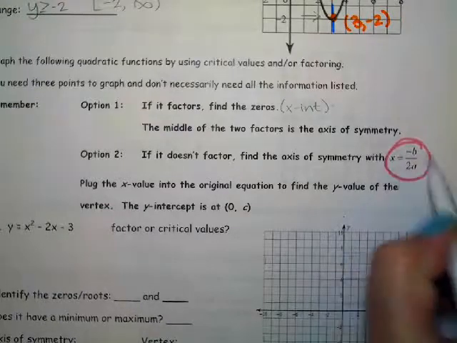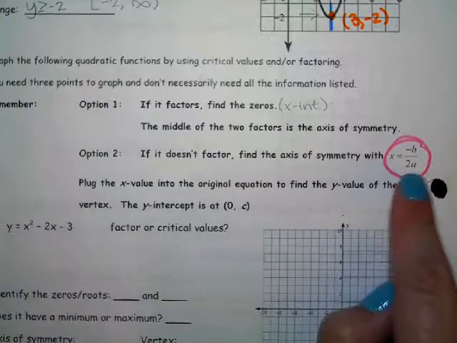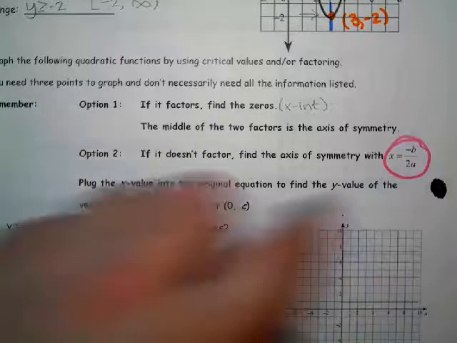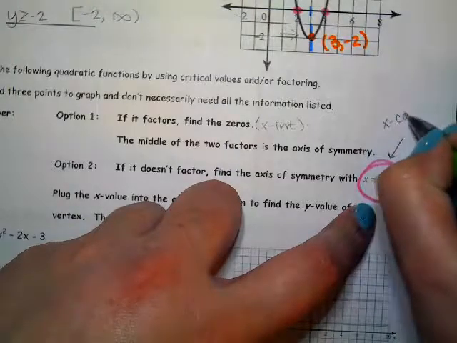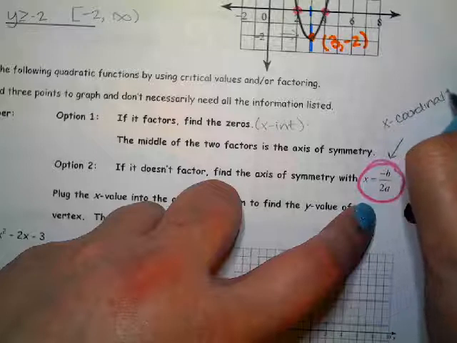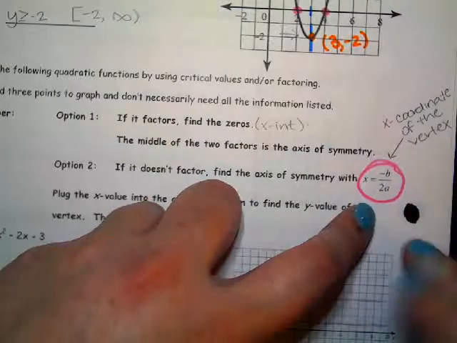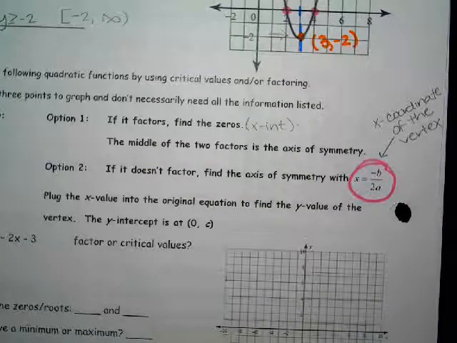And the vertex is on the axis of symmetry, so this is actually how we find the x-coordinate of the vertex. Okay, so this is the x-coordinate of the vertex. If you have the x-coordinate of the vertex, how could you find the y-coordinate of the vertex? Any ideas?